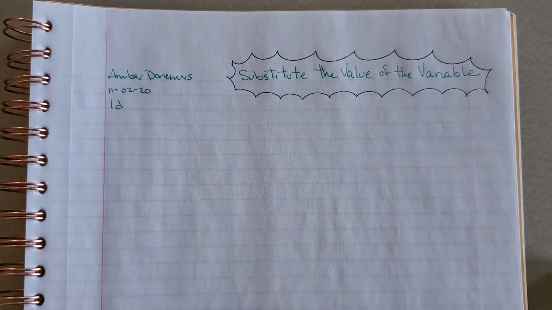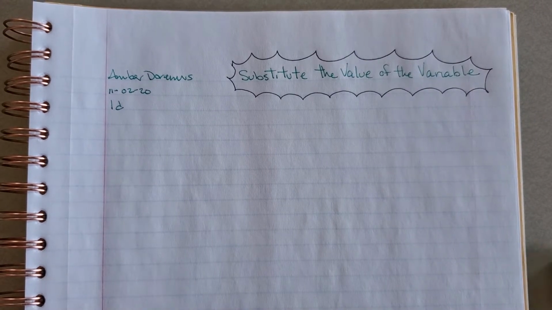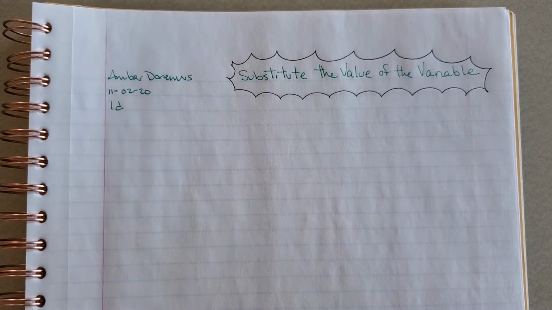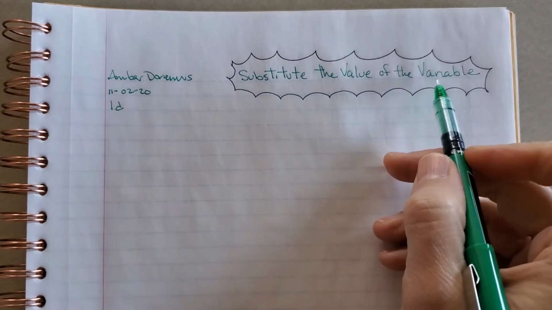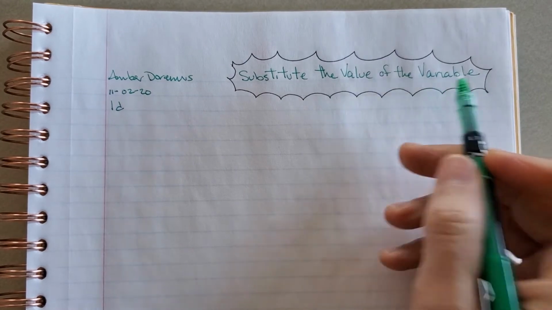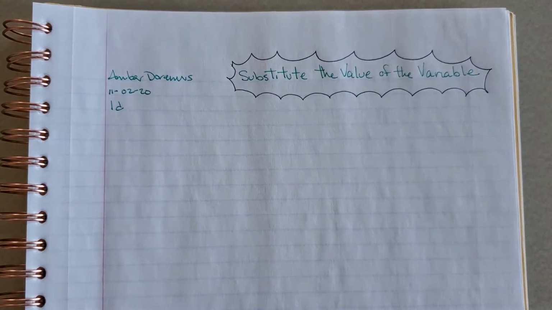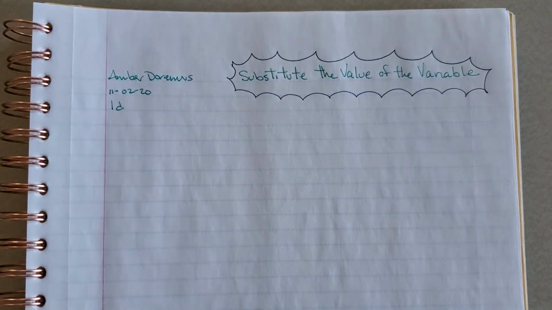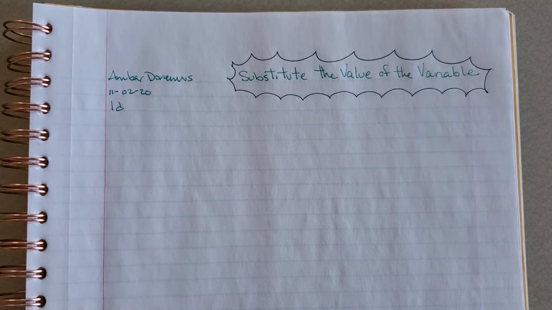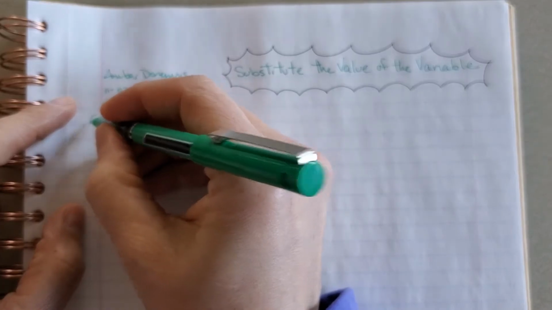Substitute the value of the variable. So what this means is that if we're given an expression, remember, is basically a sentence without an equal sign. So if we're given an expression with a variable in it, so a letter or a symbol, and then we're given the value of that variable, can we figure out how much the whole sentence is worth? That's basically what we're doing.